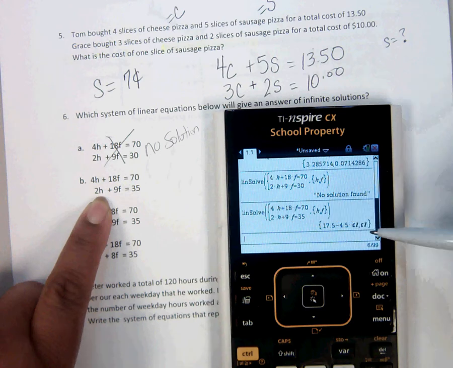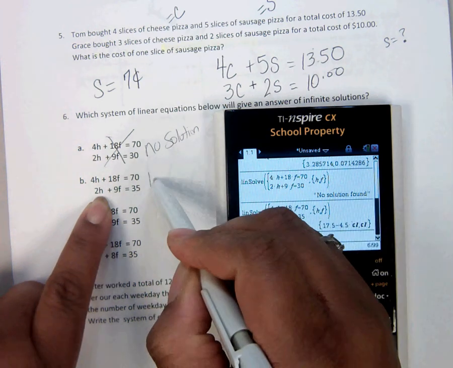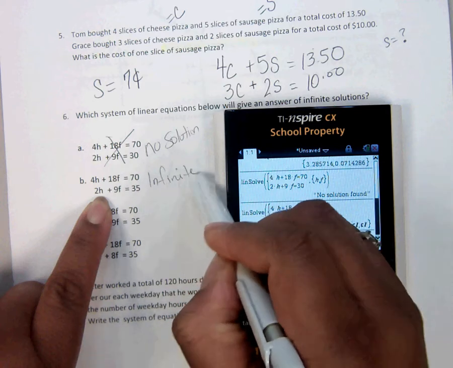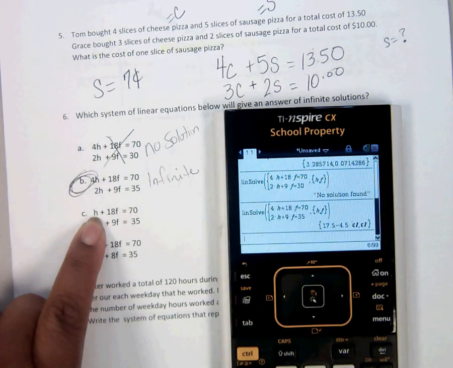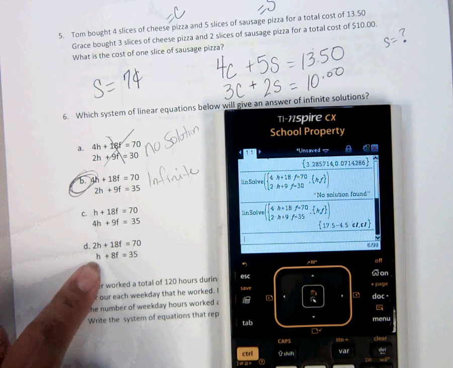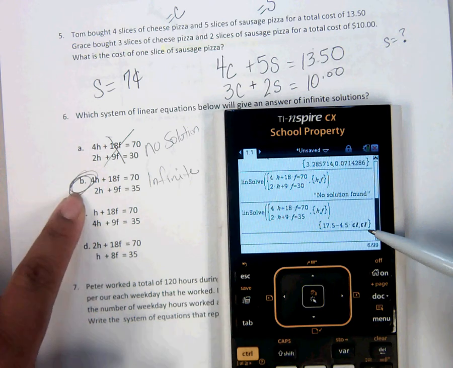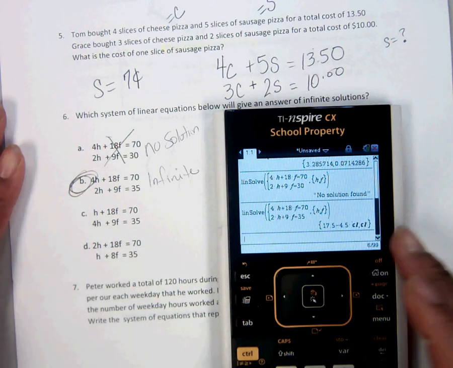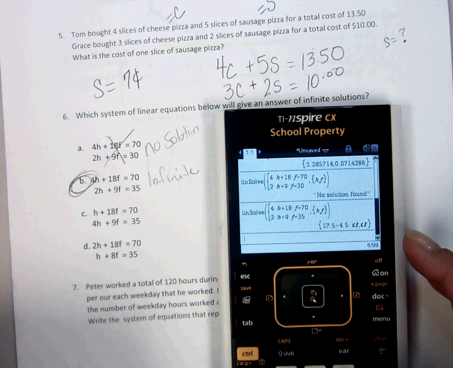When your answer gives you C's in the answer, see this C1, C1? That is our indication that it is infinite. That means this is the exact same equation when you graph it. If you do these two, it will not give you this. B is the answer. And because of time, and I want to get through the 20 questions and not make this video too long, I'm going to move on.